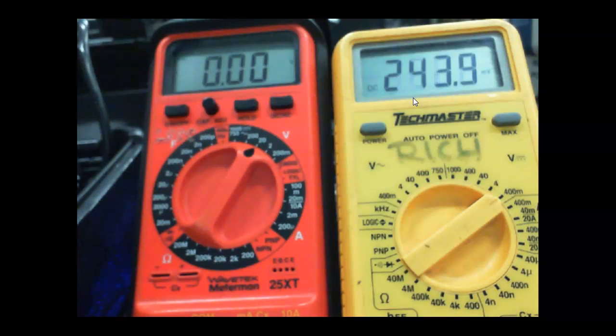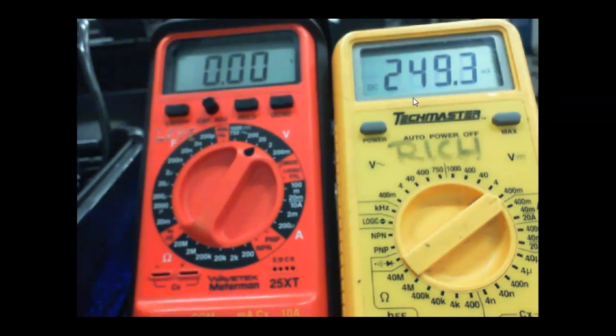I'll start at 250 millivolts if I can, as close as I can get it. That looks good. 250 millivolts, so that means I have 2.5 milliamps flowing through that resistor. So that's my load current. Y'all understand? This is the minimum, right?